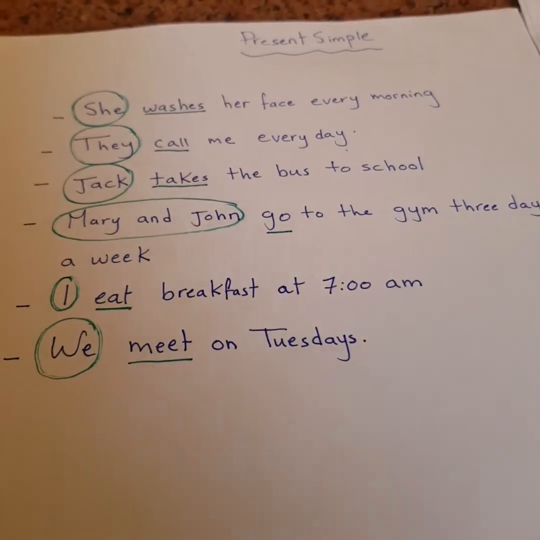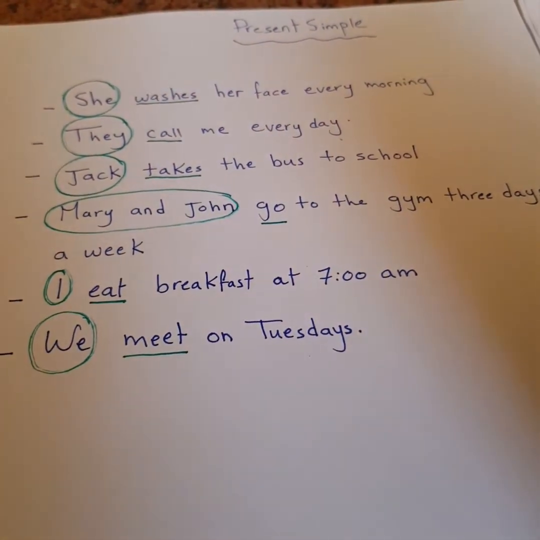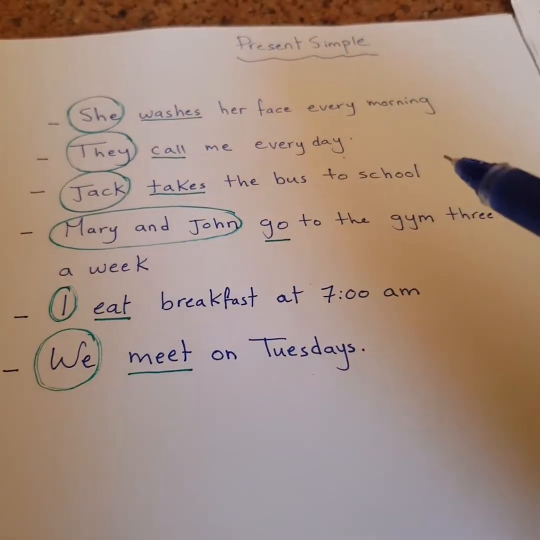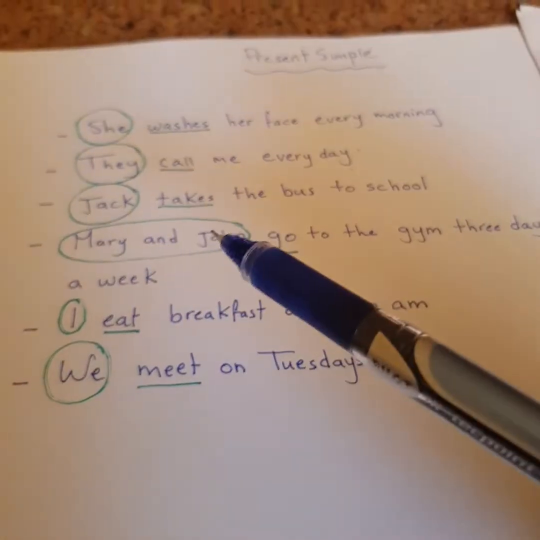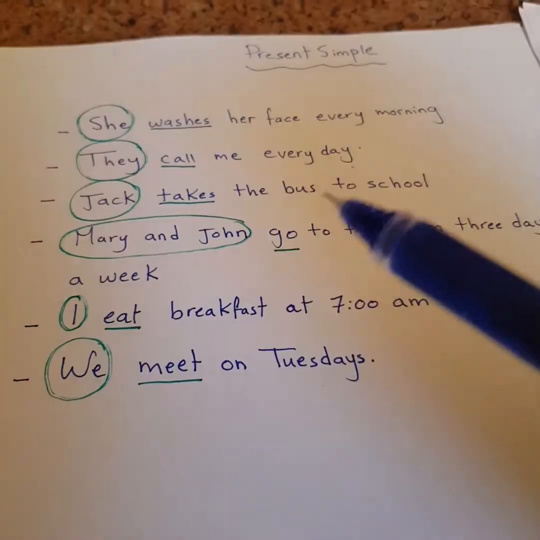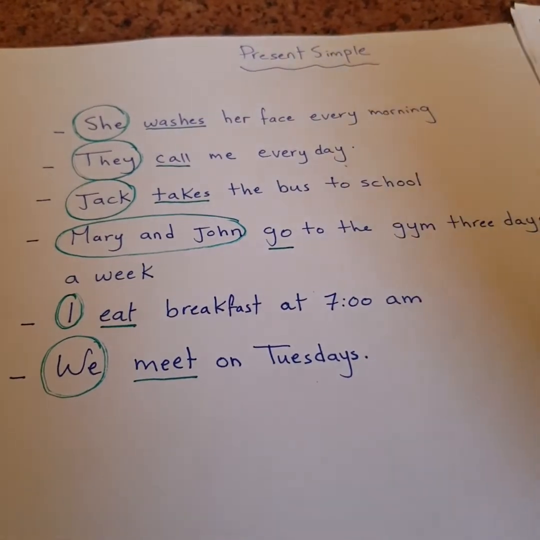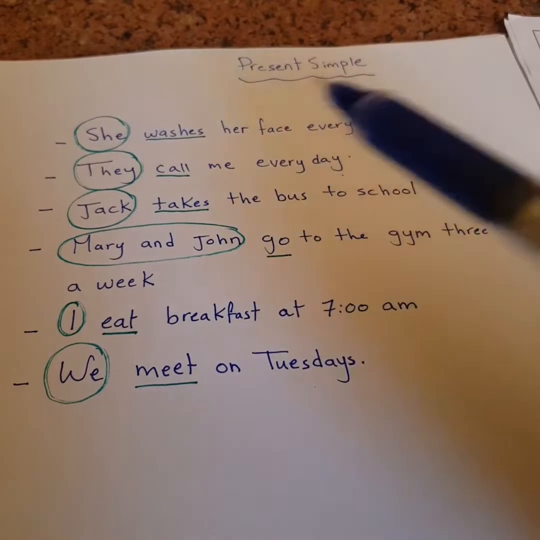العادات والروتين. She washes her face every morning. هي بتغسل وجهها كل يوم الصبح. They call me every day. هم بيحكوا معي كل يوم. Jack takes the bus to school. إنه جاك بأخذ الباص to school. وما بيروح بسيارة، بيروح بالباص.